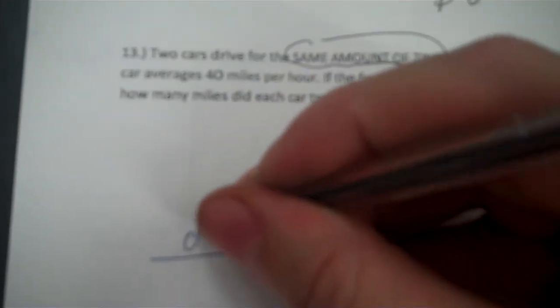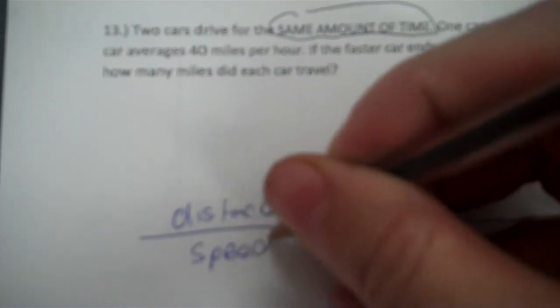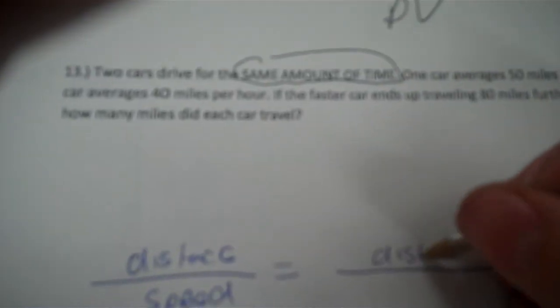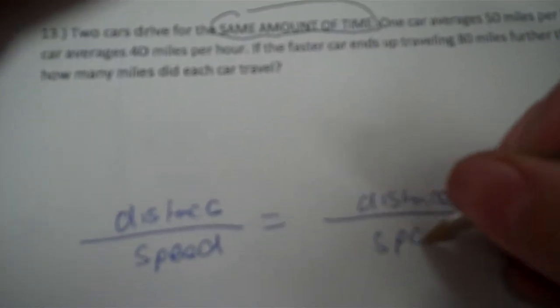Now, if you put miles, hours, that's not going to make any sense because to use miles and hours as units, you have to have some of each in the problem, and I clearly don't have any hours. So I know they traveled for the same amount of time. So that's going to be distance divided by speed.